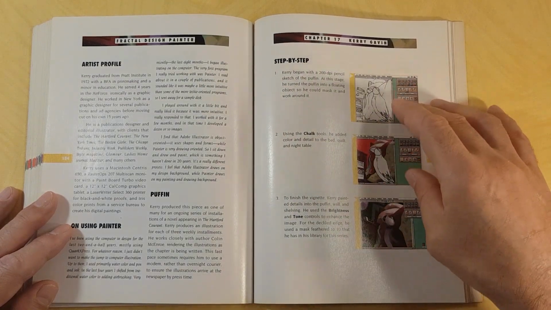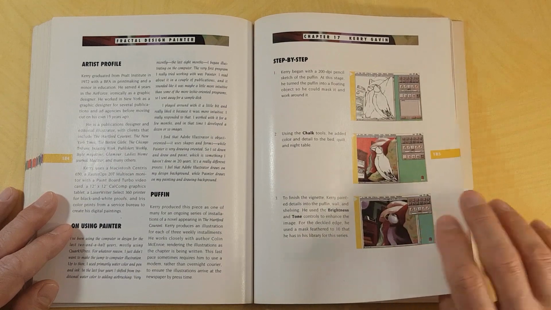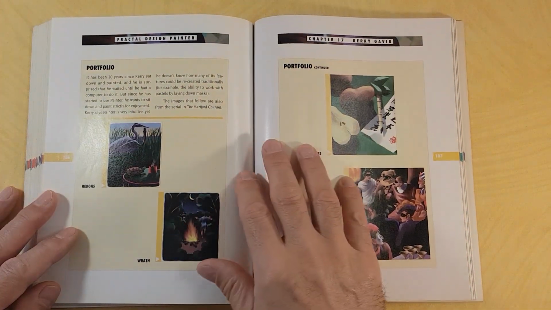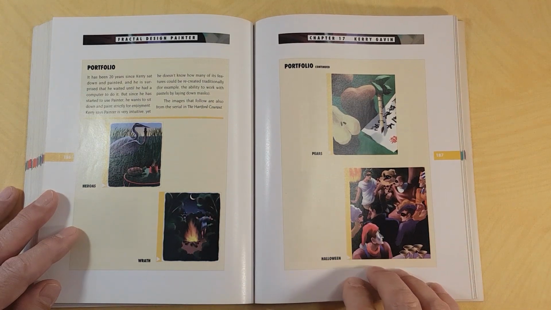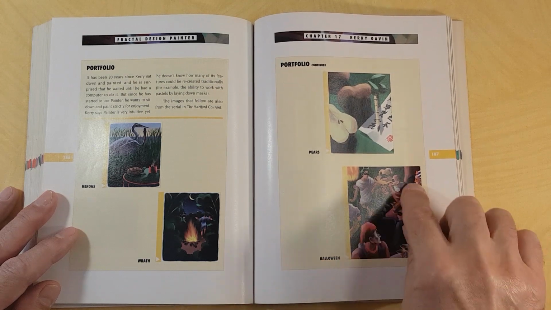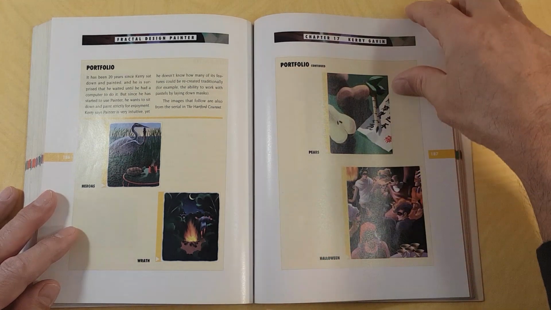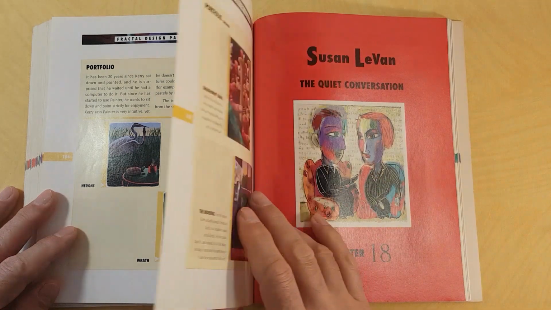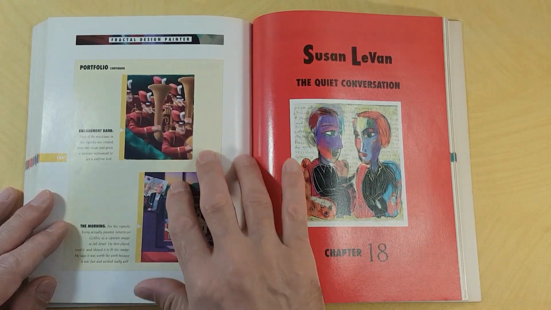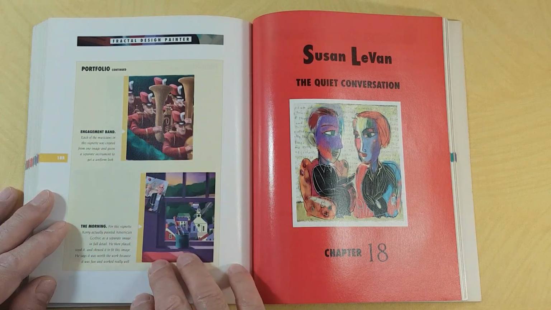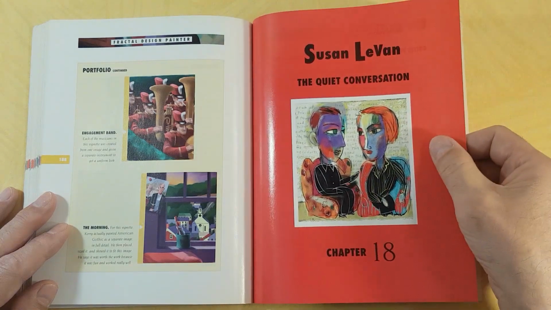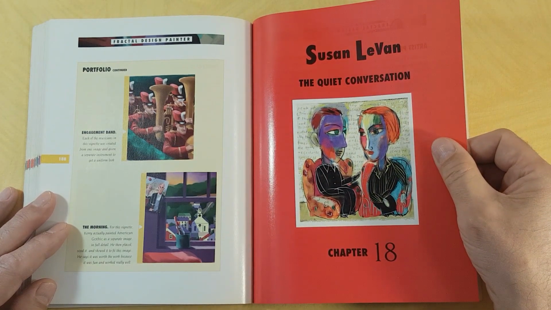Step-by-step instructions. And portfolio. Halloween. Interesting. This I like. Susan Lemon, The Quiet Conversation.